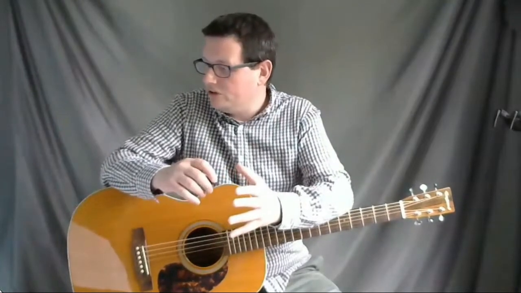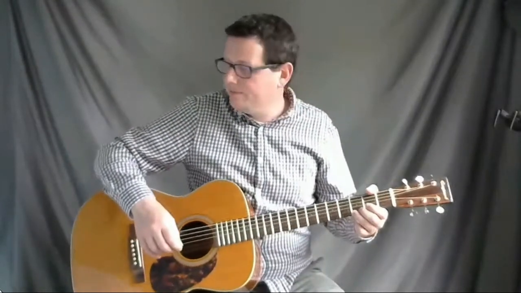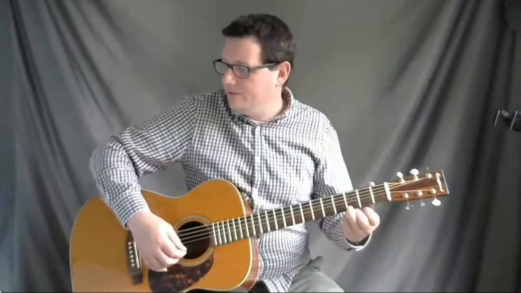Line 1 you'll probably find quite easy to play, because if you look all the way across the line, all of the notes are crotchets. All of the notes last 1 beat each, so we're aiming to play each note nice and evenly. Our pickup bar is a G note, so we play that on our first string. It's not the G that's on the 3rd string, it's the G that's on the 1st string, and we'll get 2 G notes.